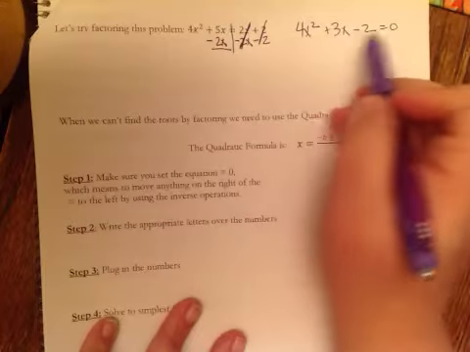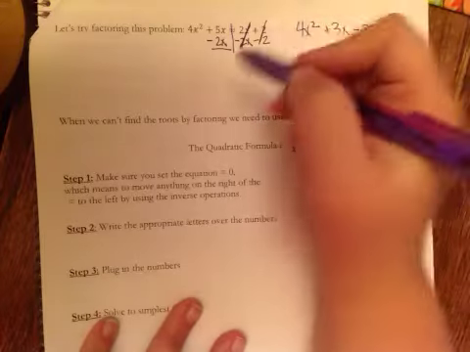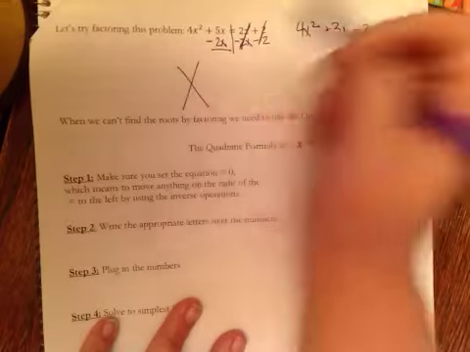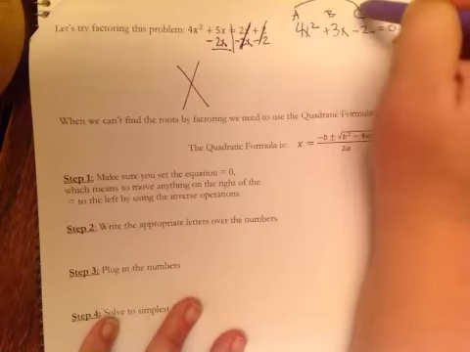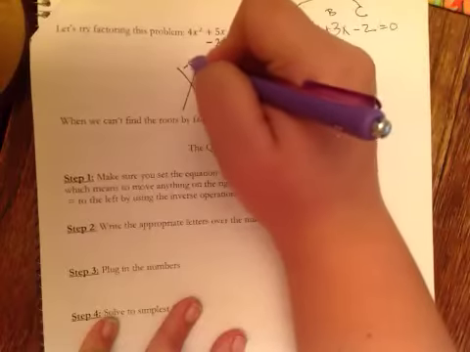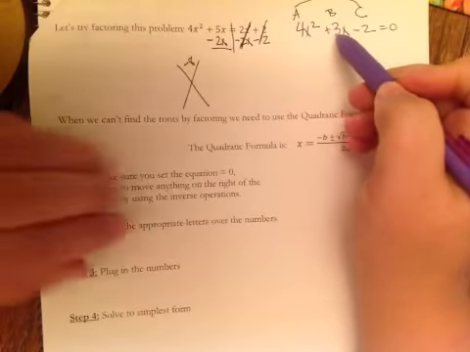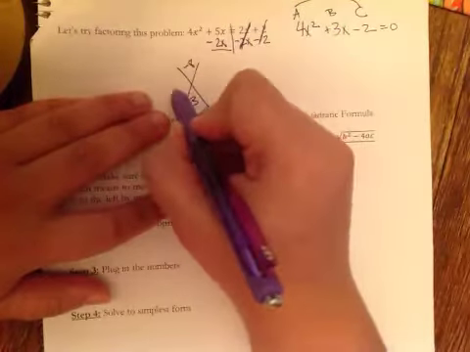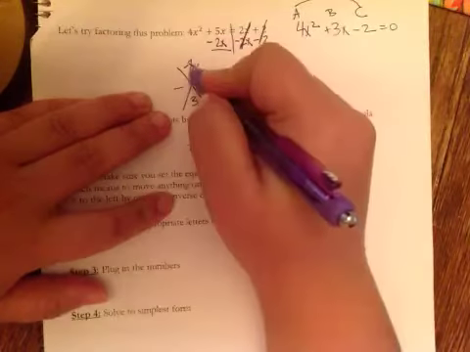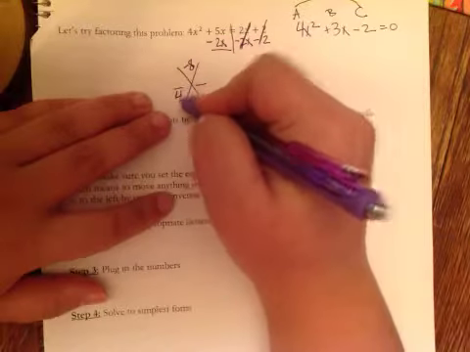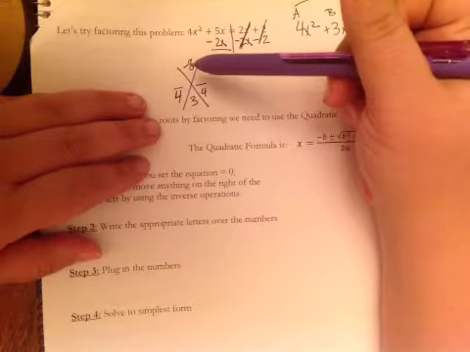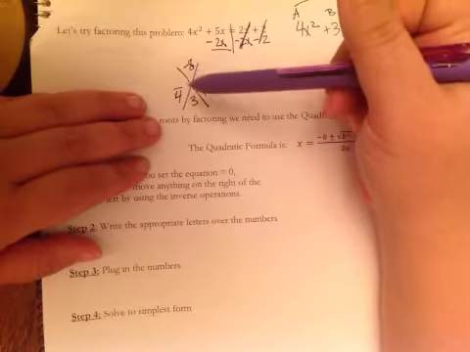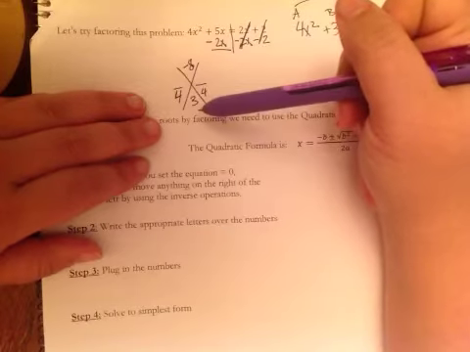So if we try to factor this, which I've been doing that X method, which is our A, our B, and our C. Our A times our C goes at the top, and our B goes at the bottom, and then we divide by our A. Well, there is nothing that you can multiply for factors to get a negative 8, but then add together to get a 3.